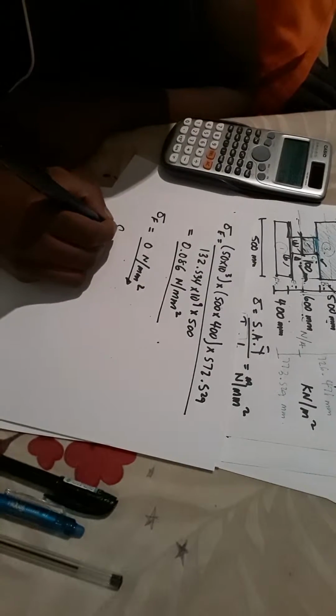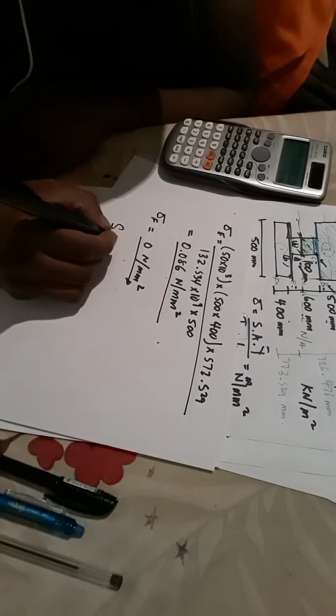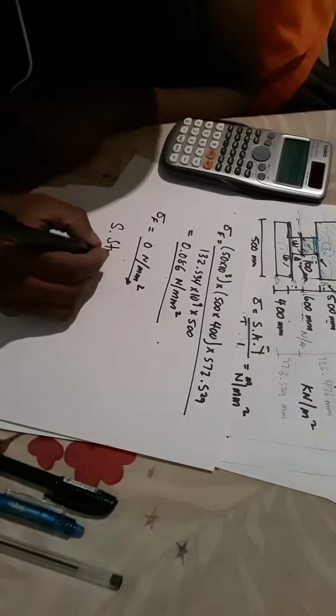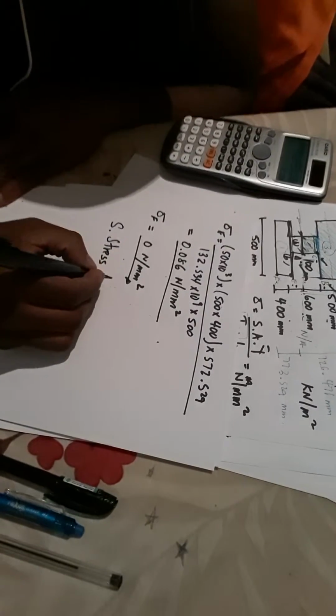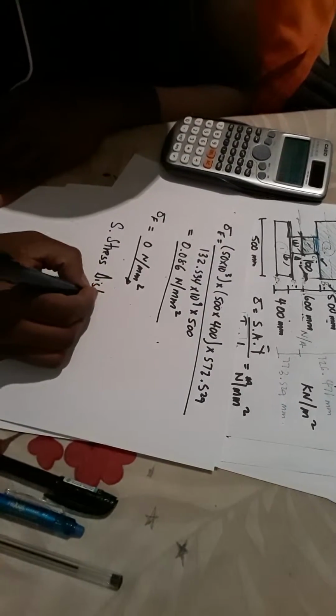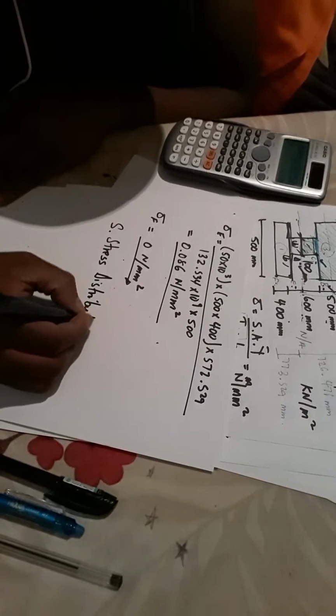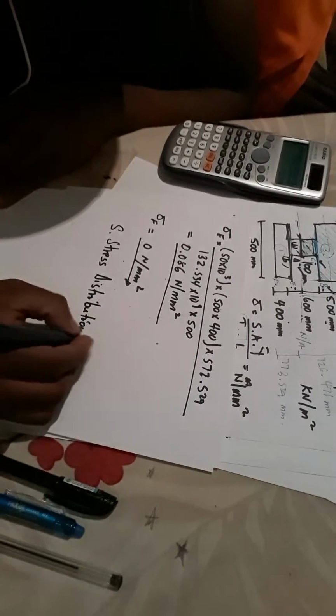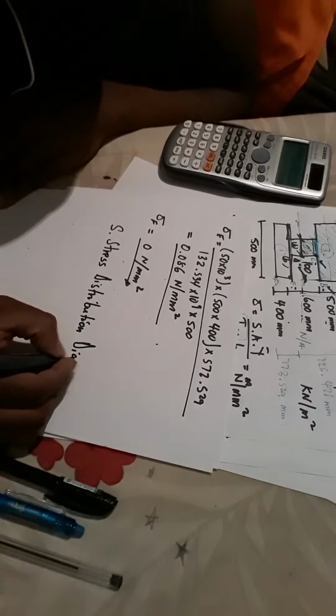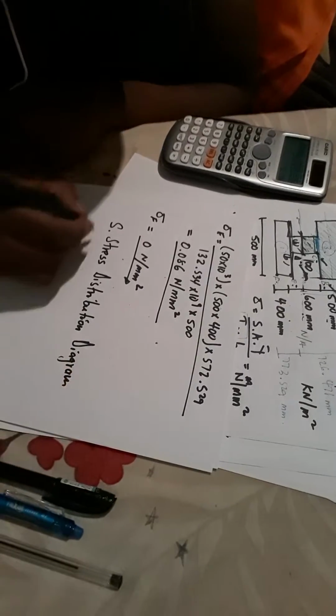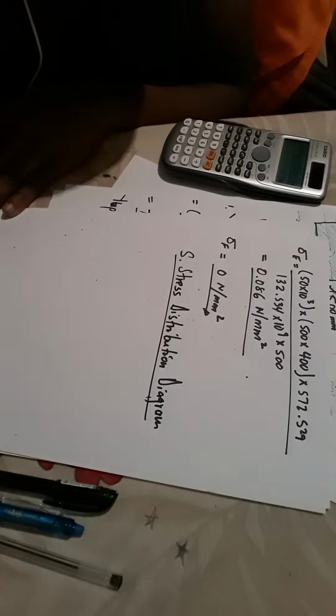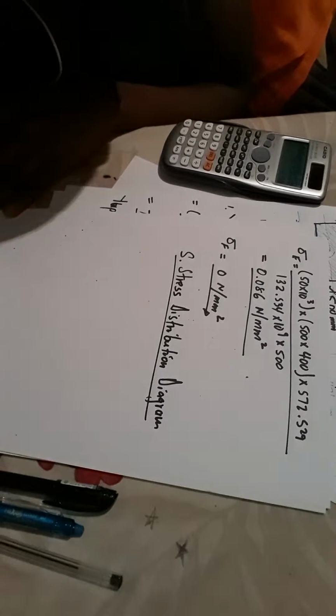So you draw your shear stress distribution diagram.